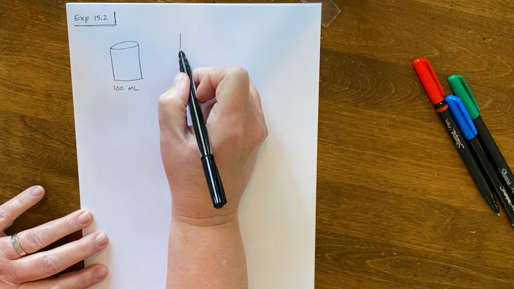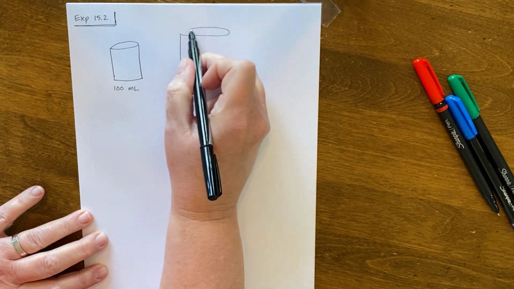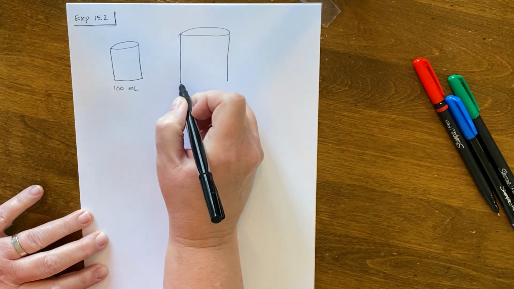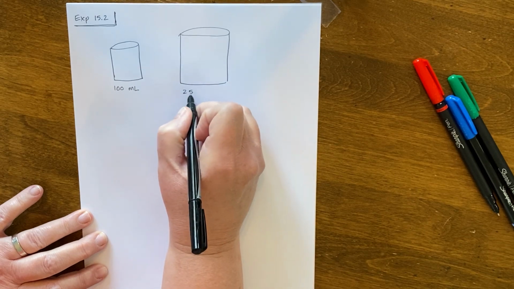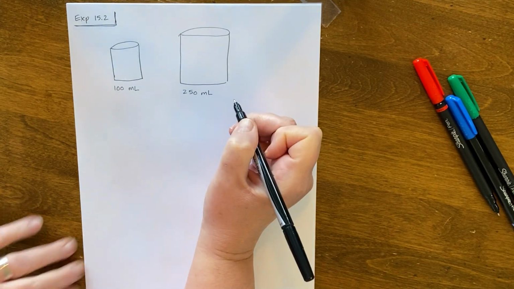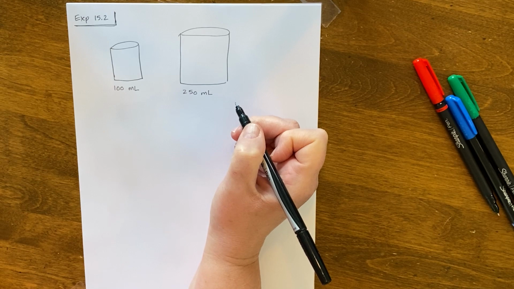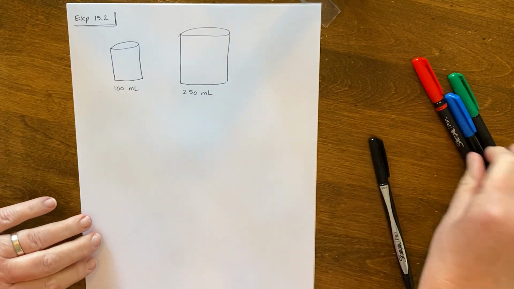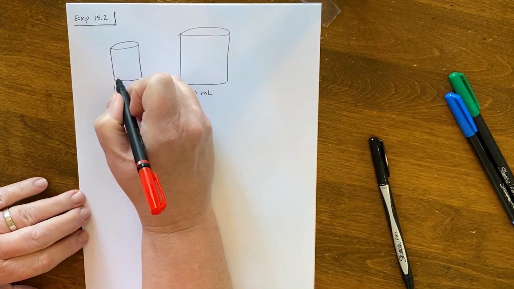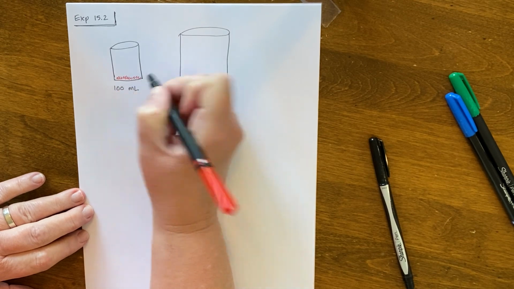And I have a 250 milliliter beaker, so it's bigger, okay? All right, and to both of these, I'm going to add some yeast, okay? So I'm going to add some dry yeast down here.